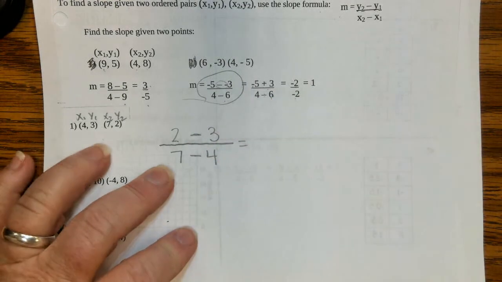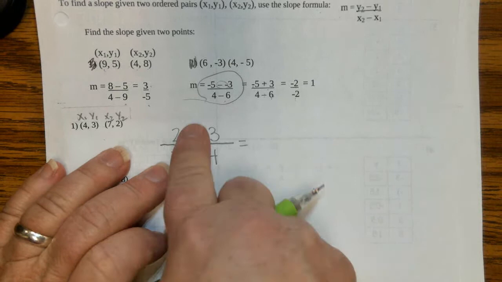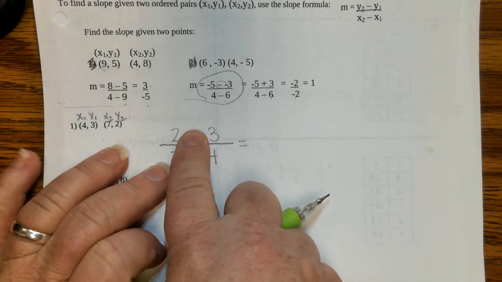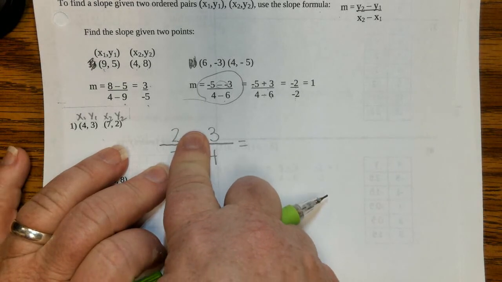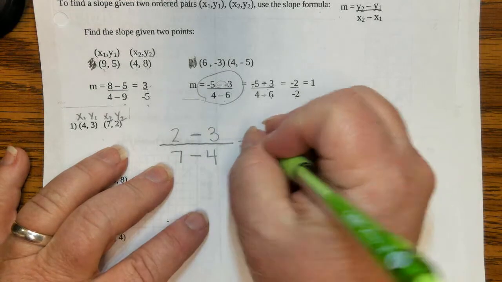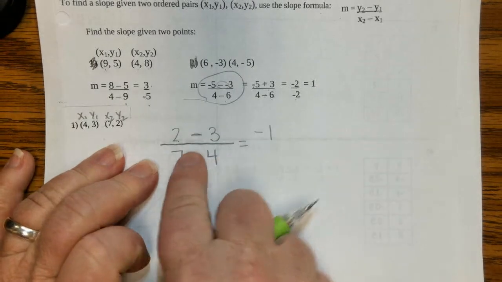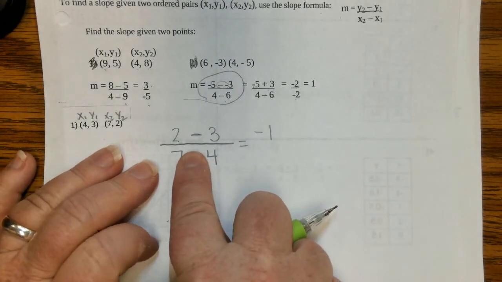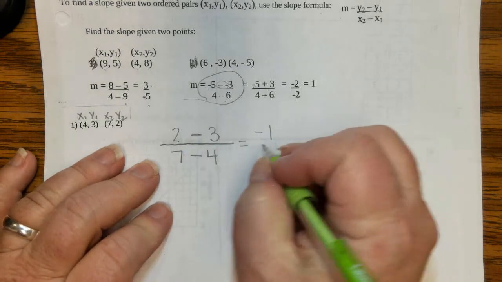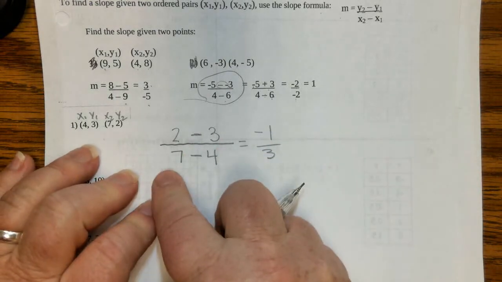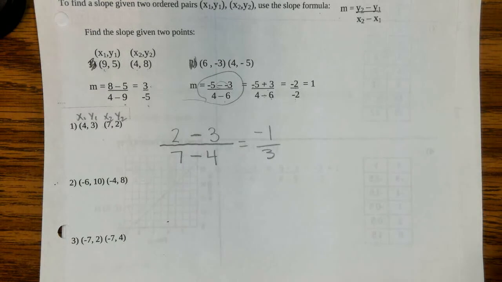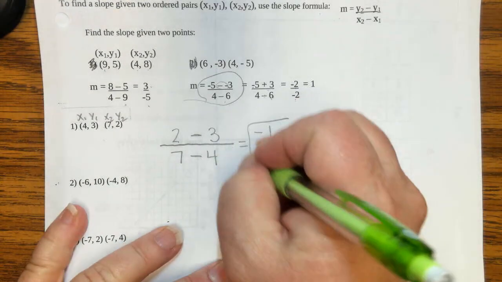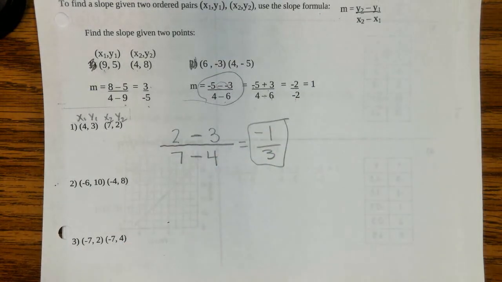And I've got y2 take away y1 over x2 take away x1. I get 3 take away 2 because I have different signs. 3 take away 2 is 1. The sign of the larger is negative. 7 take away 4 is 3. I take the sign of the larger, which is positive. Can I simplify -1/3? No, that is my answer. Okay?